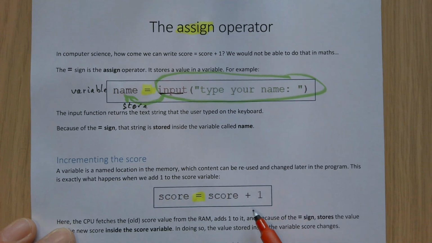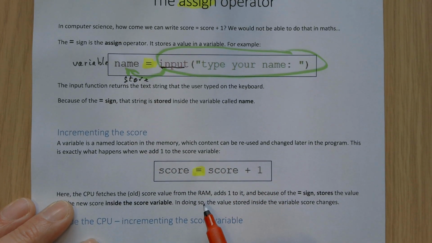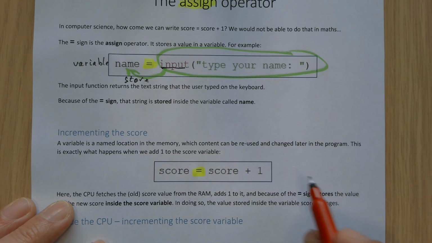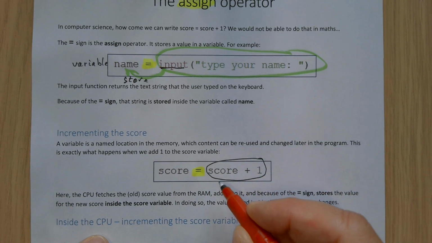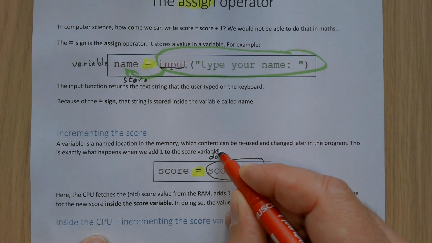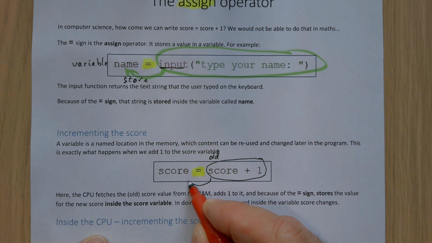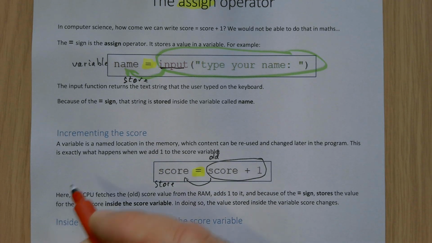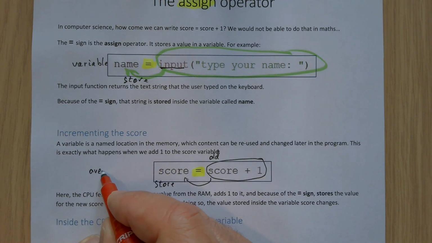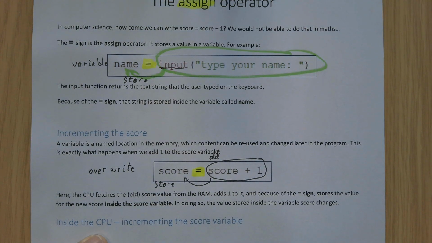We've got another example here when we are playing a game and we are adding 1 to the score. So here on the right we've got the old score to which we add 1. Then we are going to store this in the score variable. When we do that, we're going to overwrite the old score with a new score.